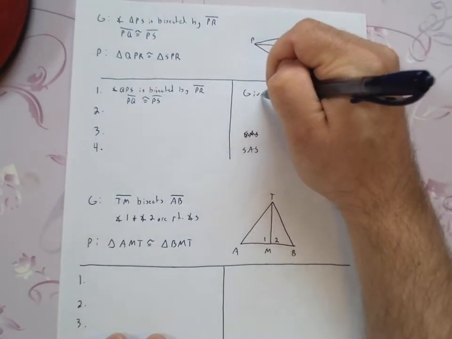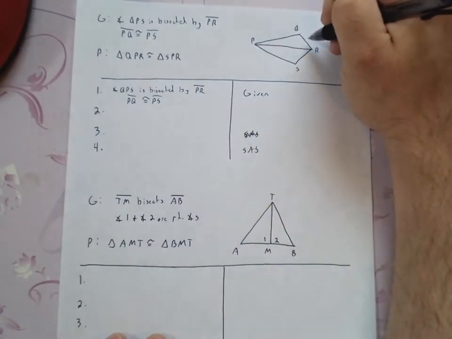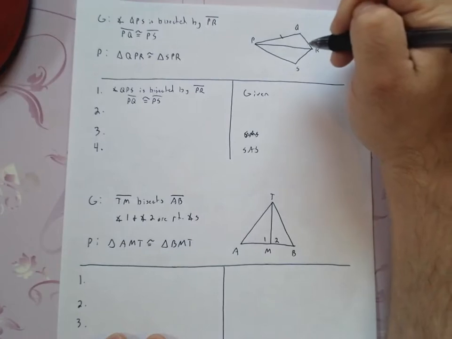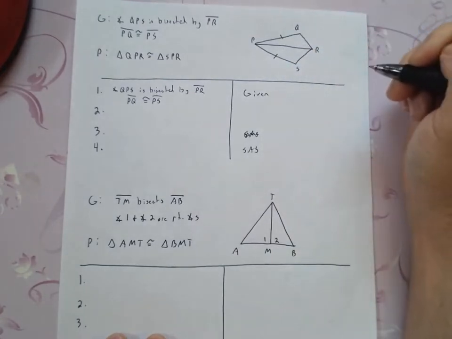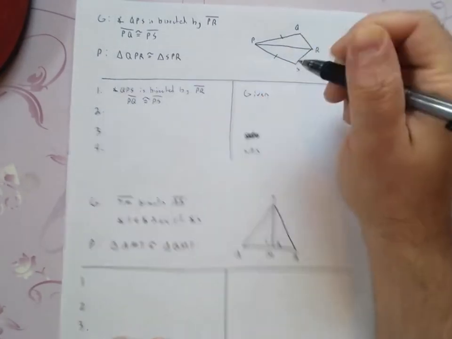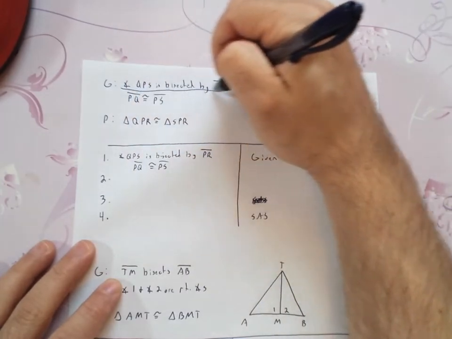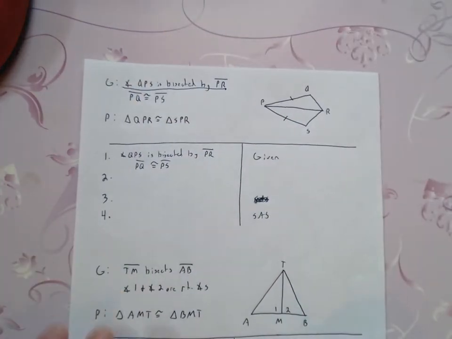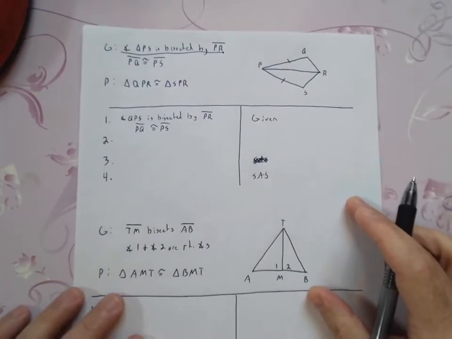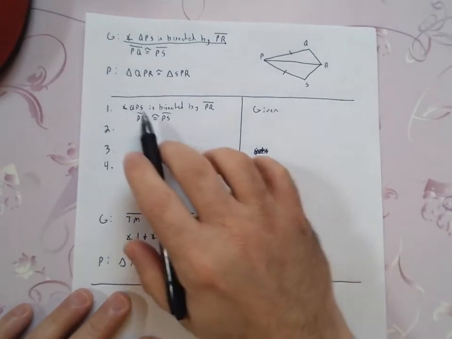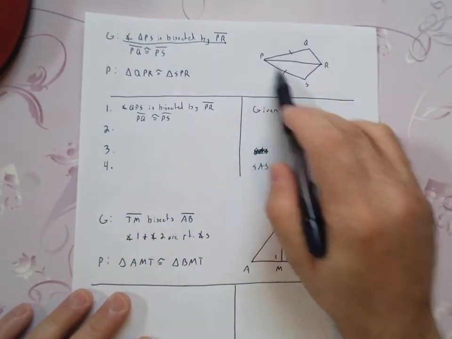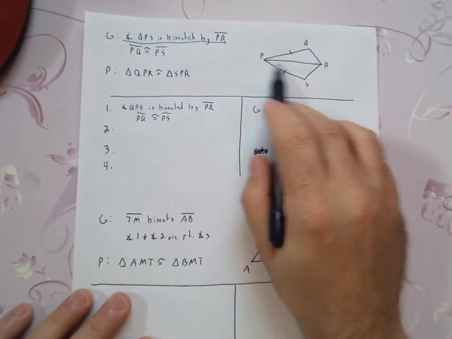Okay, all that is given. Okay, so segment PQ and segment PS. There, that's marked. Yeah, this has to be a 4-step proof. Because this one, the reason I'm highlighting this one is all about that angle bisector. Okay, so let's go ahead and talk about that angle bisector. So this angle QPS is bisected by this segment right there.